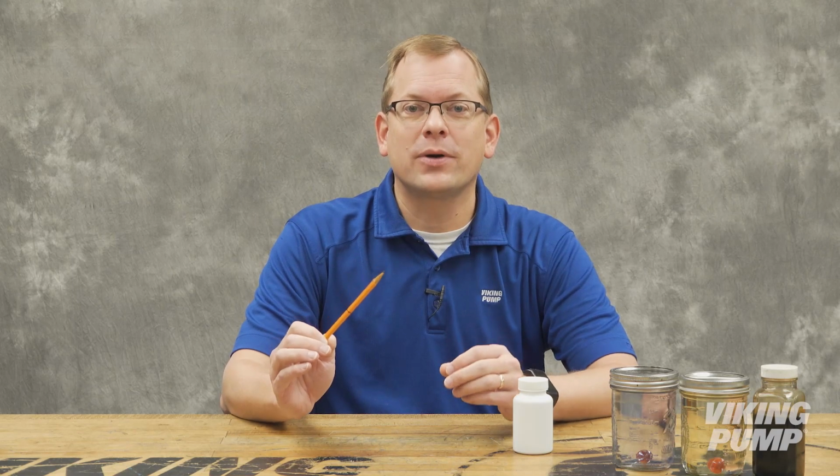So there you have it, 2 methods to estimate a liquid's viscosity without the use of a viscometer. Again, it's best to use a viscometer to get the most accurate results, but this should give you an educated guess.